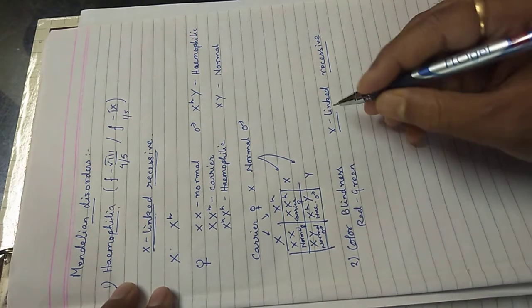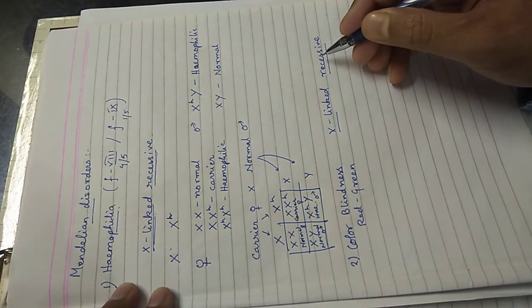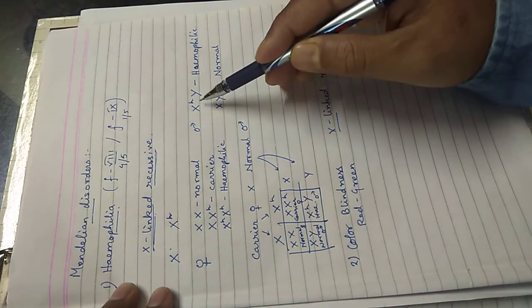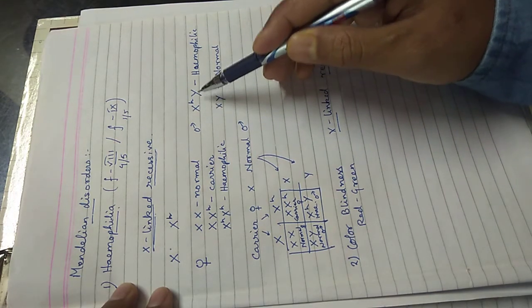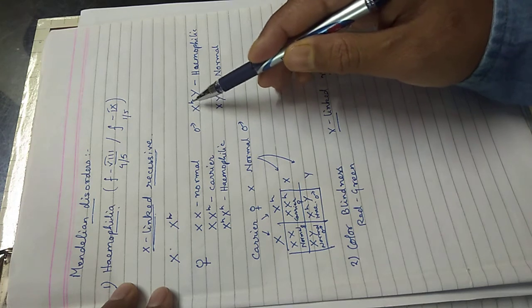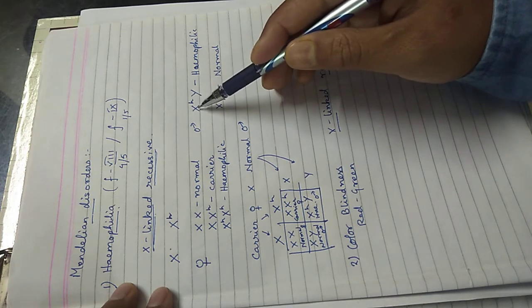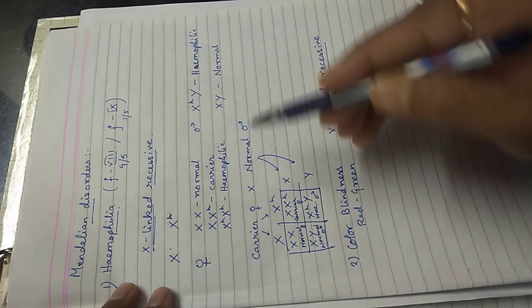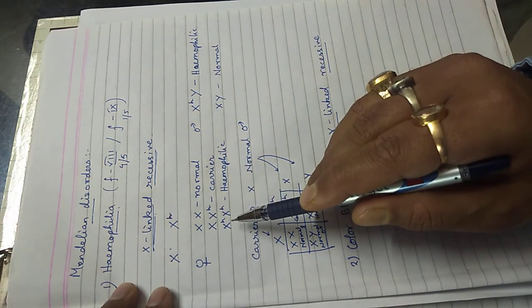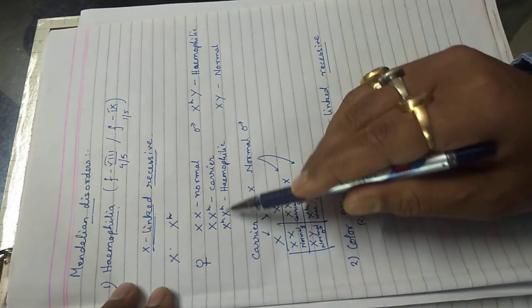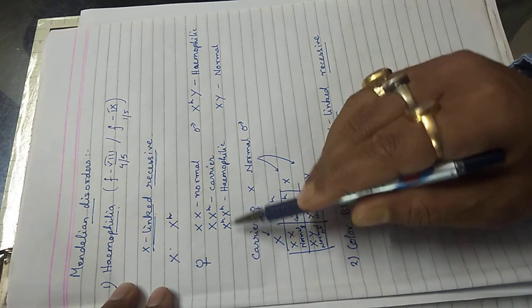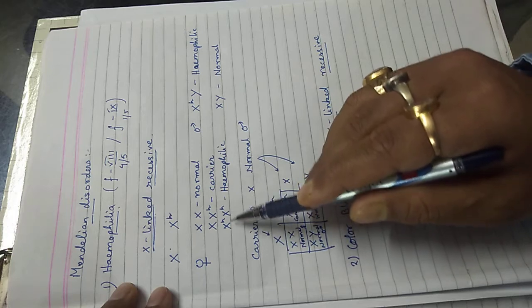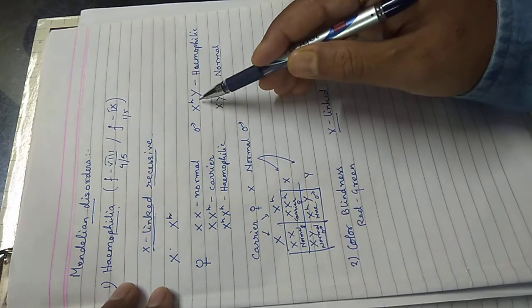And as we know, these are X-linked recessive diseases, so it is very easy for such diseases to get expressed in the males, because in males, for the disease to be expressed, you just need one recessive allele in the X chromosome. But for the disease to get expressed in the females, you need both the genes to be recessive in both X chromosomes. So such combinations are difficult to get in females, but very easy in males.